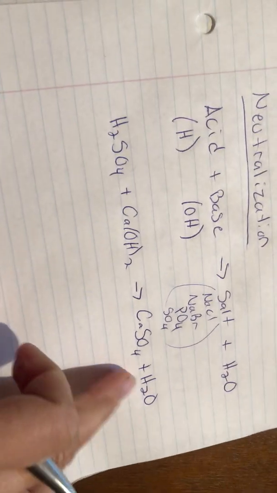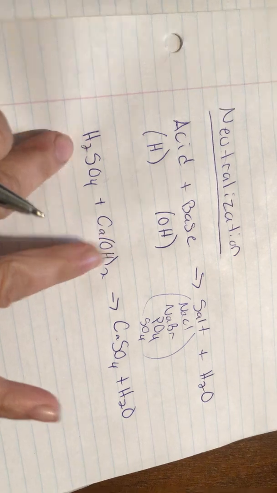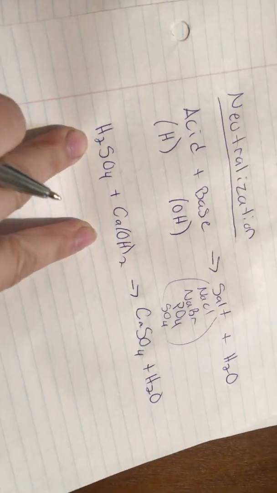As soon as you usually see plus that water by itself, that's usually when you know it's a neutralization reaction. And also you're going to have that H and that OH ions in it. So watch out for those.